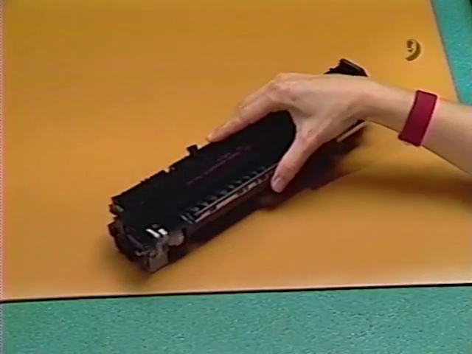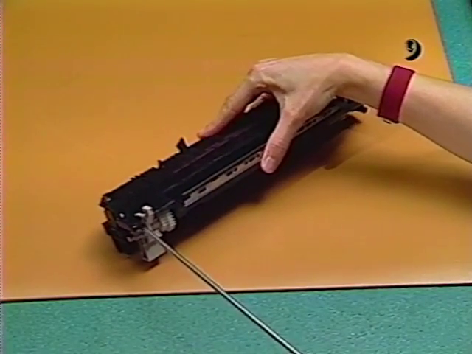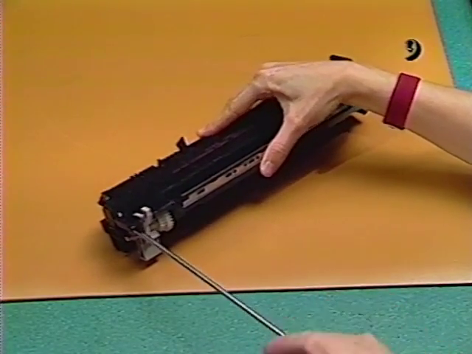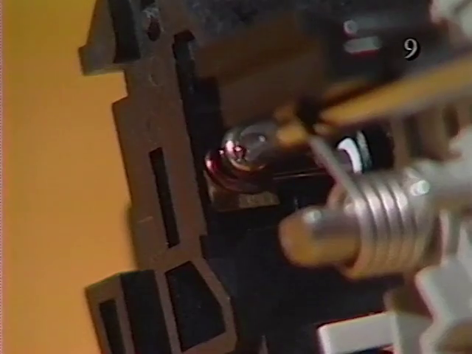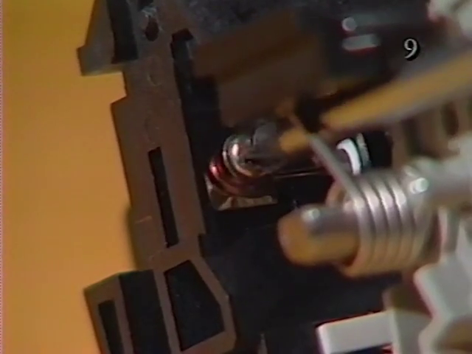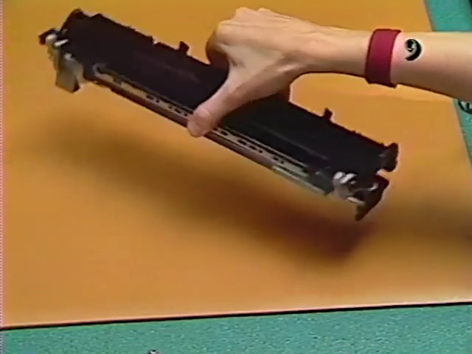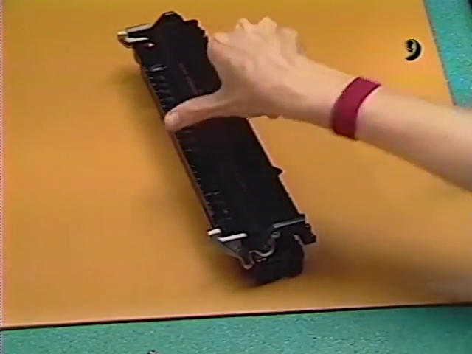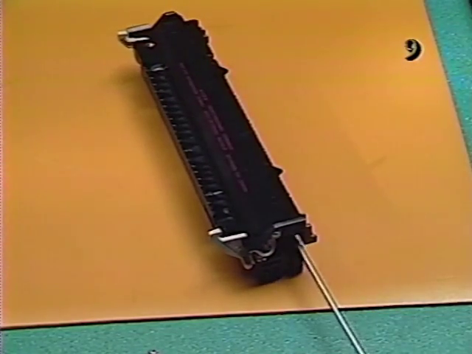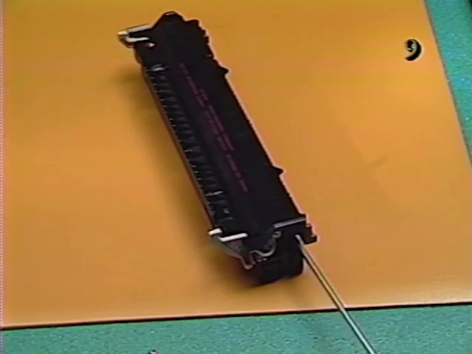Remove the heater bulb. First, remove the screw and washer that holds the heater bulb to the right connector holder. Remove the 4 screws that secure the left connector holder to the fuser assembly.